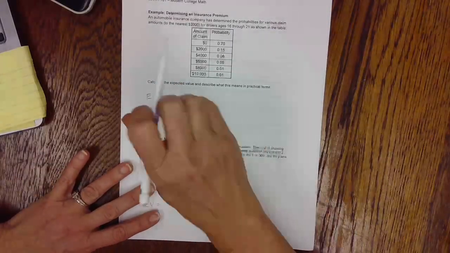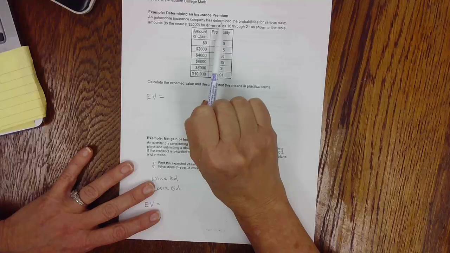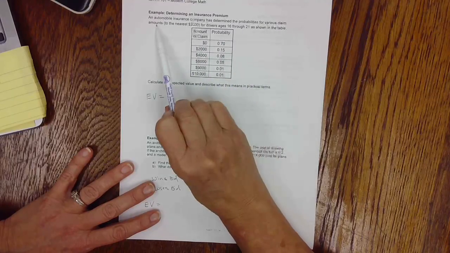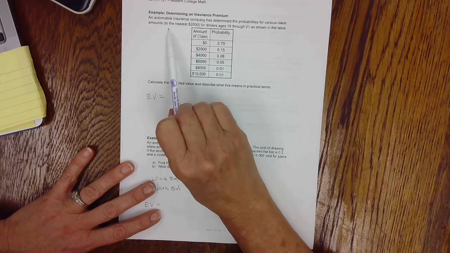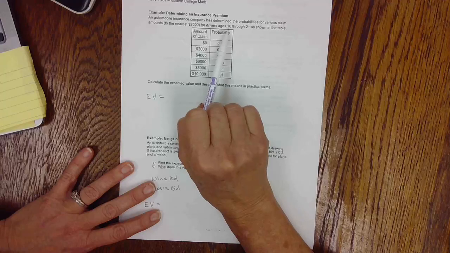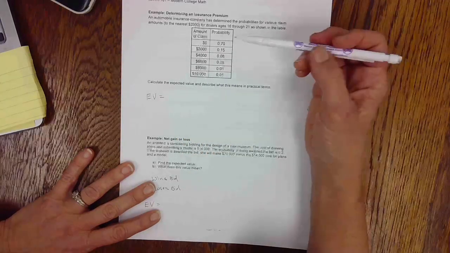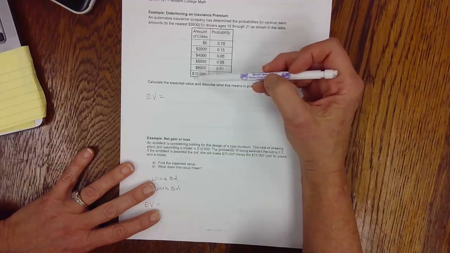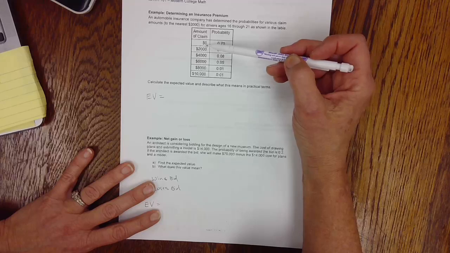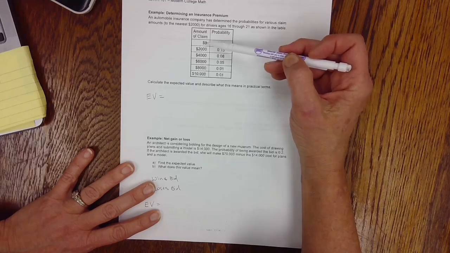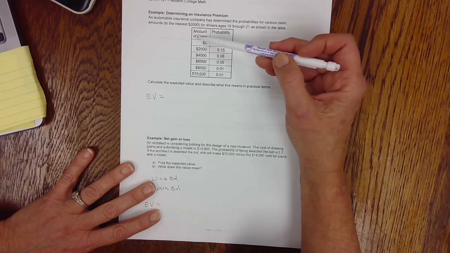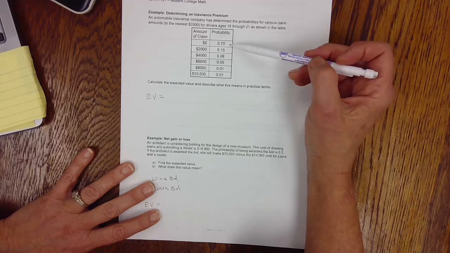Then I'm going to look at an example for insurance premiums. Bill Insurance Company has determined the probabilities of various claim amounts to the nearest 2,000 for drivers 16 through 21, as shown in the table. And so they've already given us a table. In other words, those students that would have a $0 claim account for 70%, or the probability would be 70%.